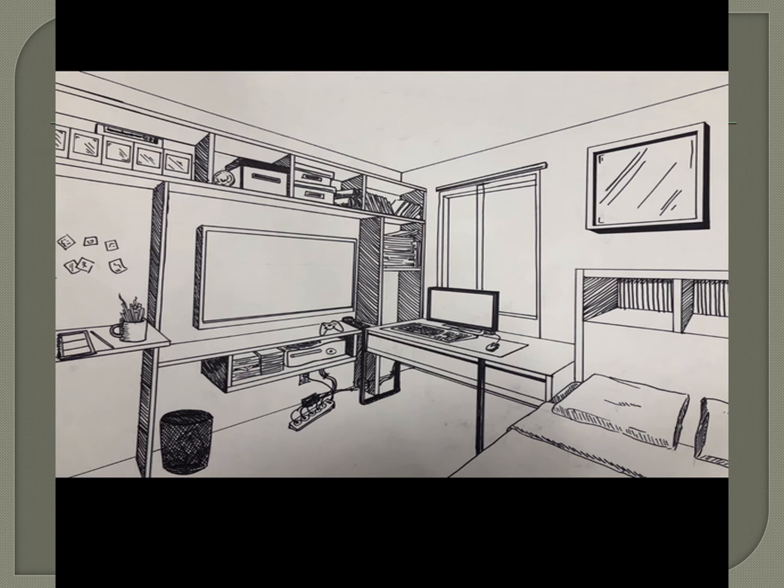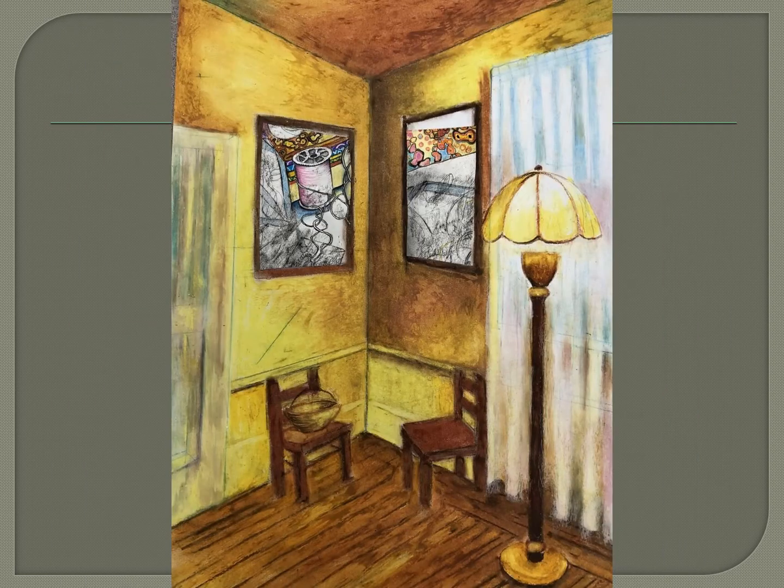Here, this student just did a 2-point perspective drawing of their bedroom. And I thought, even though it's just marker, I just thought it was really well done. And I really liked it. So again, it's up to you what medium you want. I just want it to look finished and I want it to look accurate. This student did a really good job drawing the inside of their home with even art on the wall. Now, drawing an inside corner is a little trickier, but I will provide information for how to do that if you're curious.